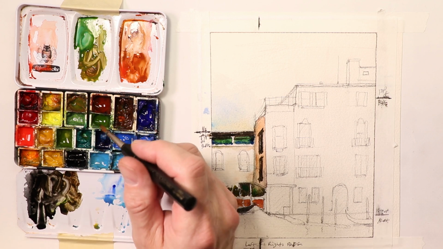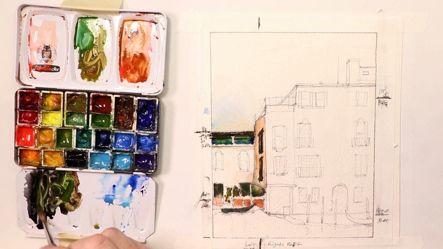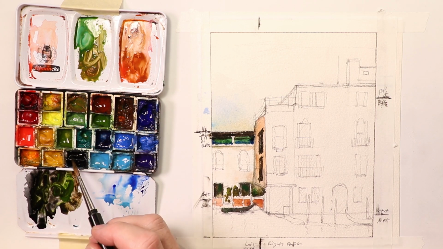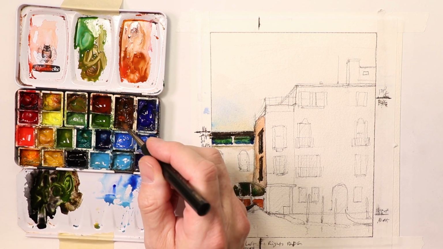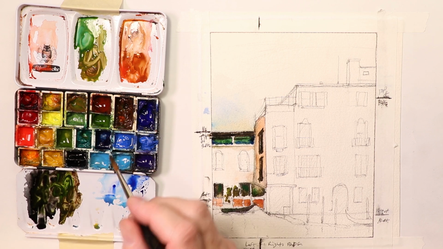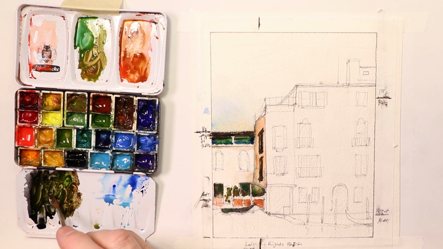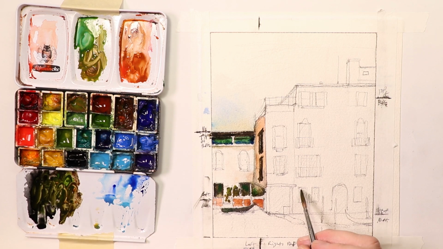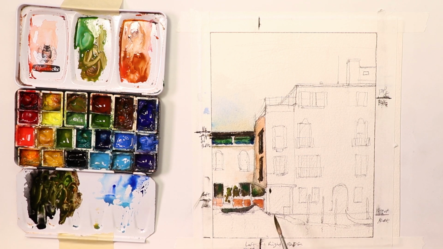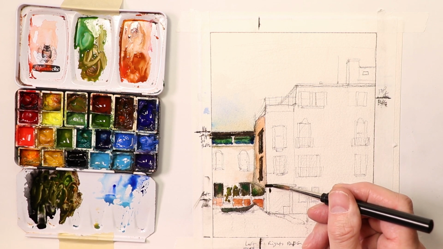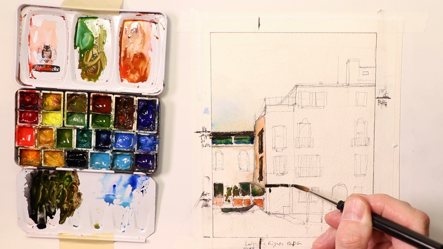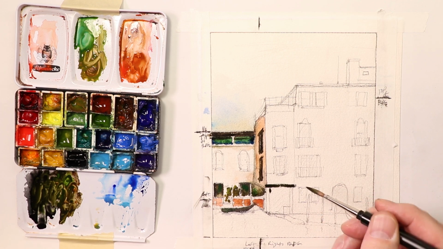Let's continue, maybe some green in there. So it's ivory black, Payne's gray, and then I mix in a little bit of burnt umber, a little bit of sap green, burnt sienna, just plenty of dark over here. Okay, this is the awning. So let me just go across like this. Like that.